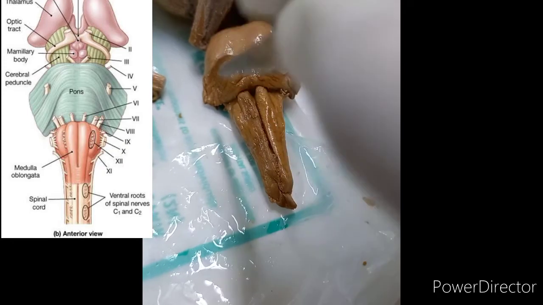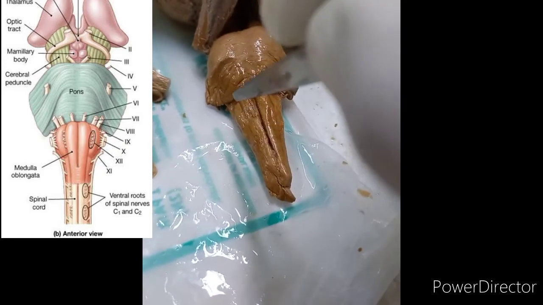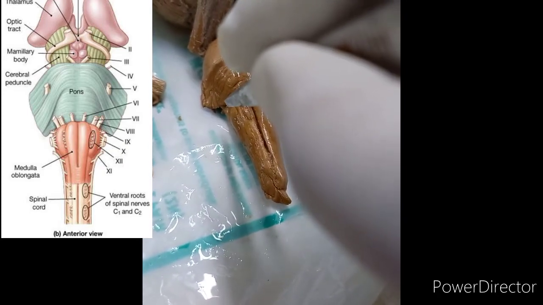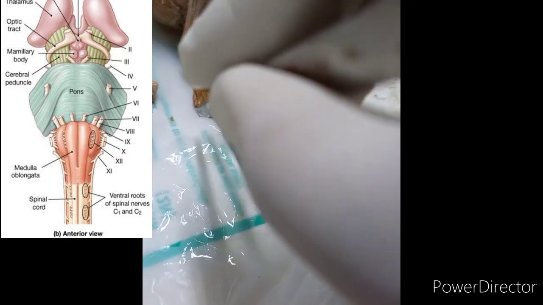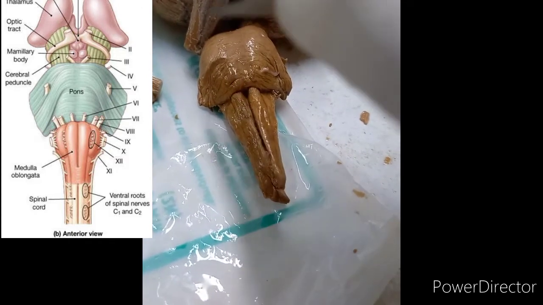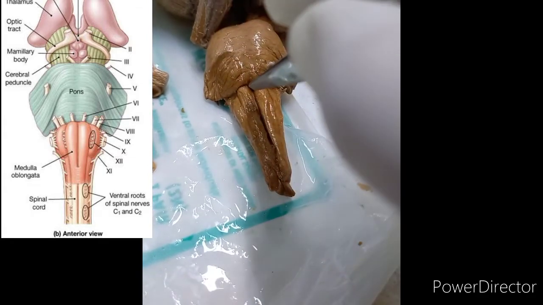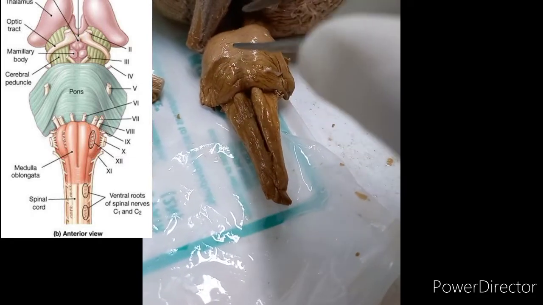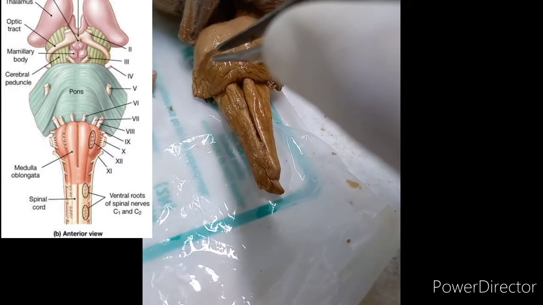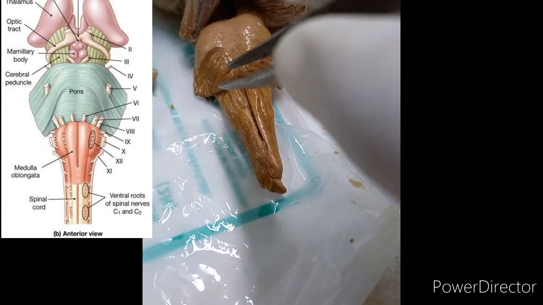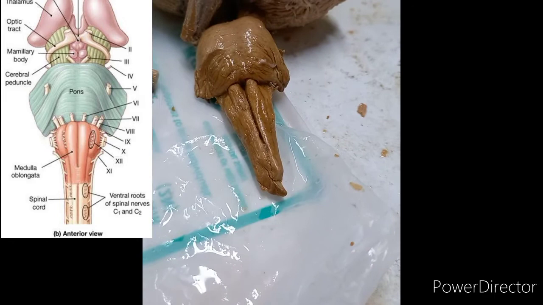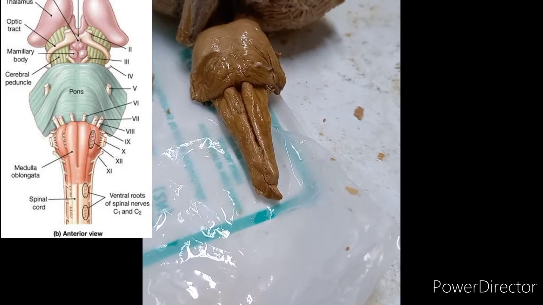Then lateral to it, just above the olive, we will get the 7th or facial nerve rootlets, and then more lateral to it, vestibulocochlear nerve rootlets. So in the pons, we will get 5th cranial nerve rootlets. At the junction of the pons and medulla, we will get 6, 7 and 8 from medial to lateral.